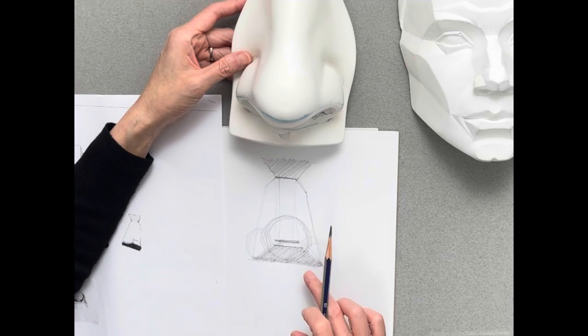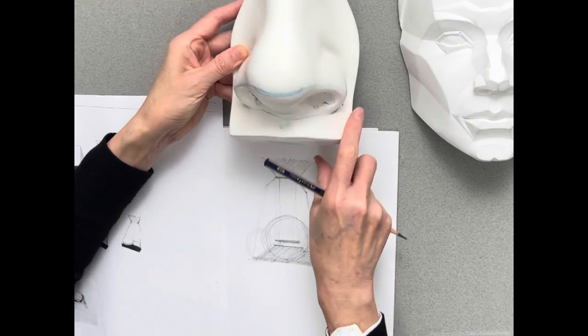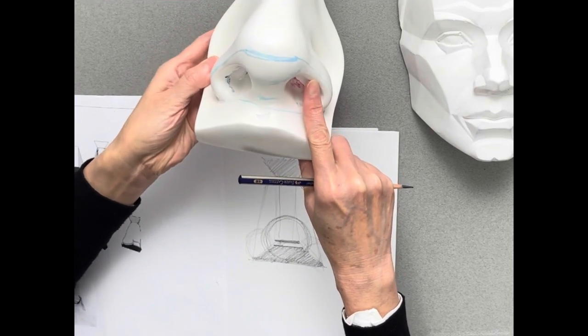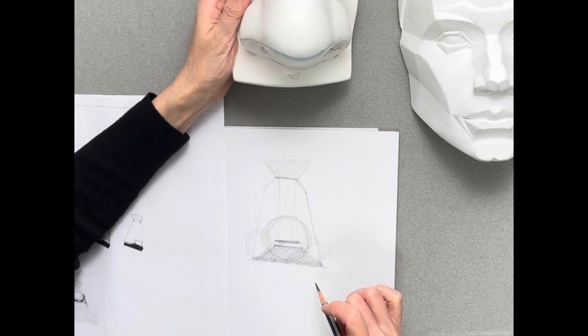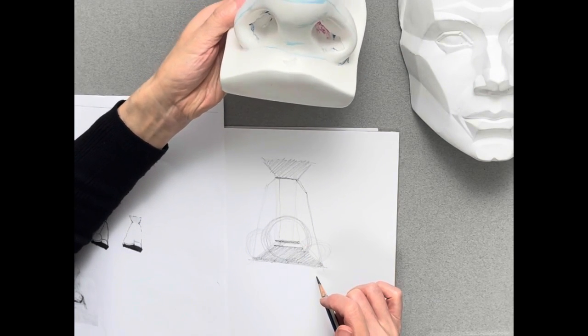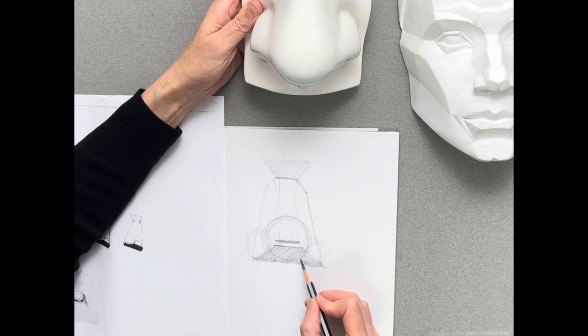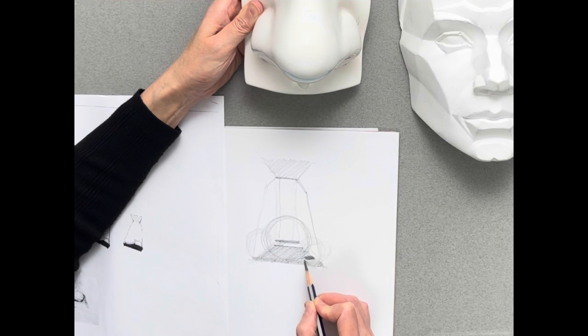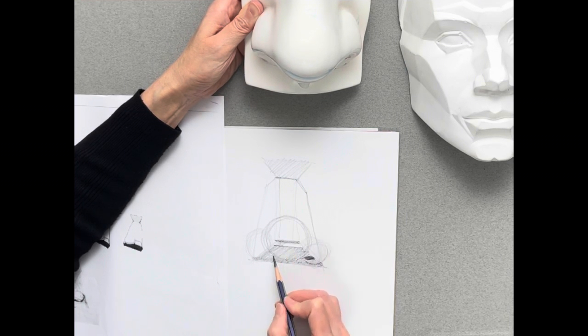Okay, so the nostril, a lot of times you guys think the nostril is a full circle, but because we are not looking straight at it, it actually sits right between this corner and here, as you can see. And it has a little loop that comes like this. And same thing right here.